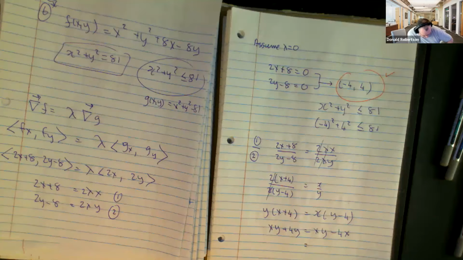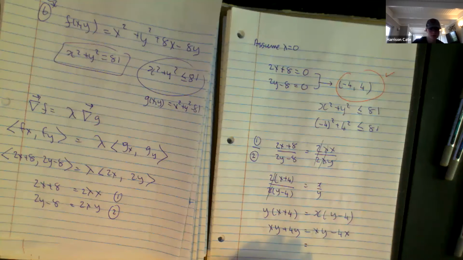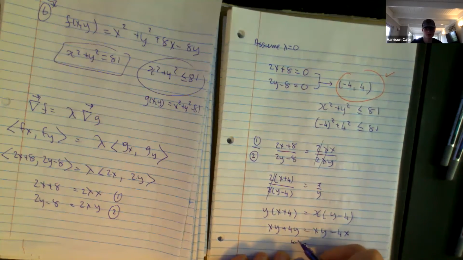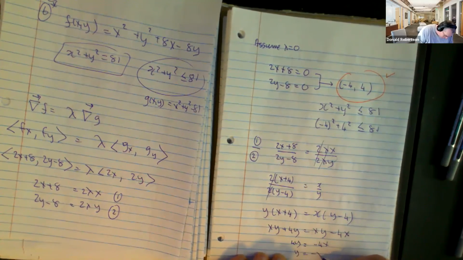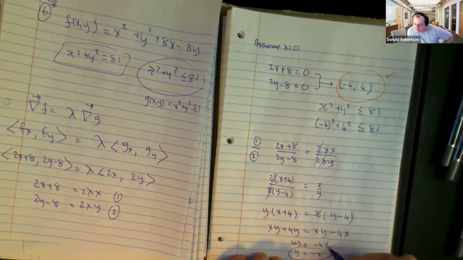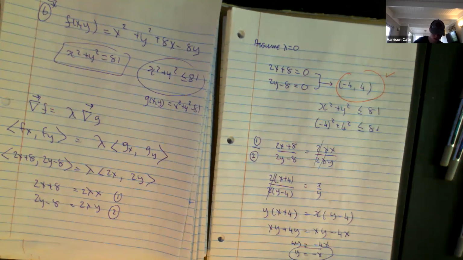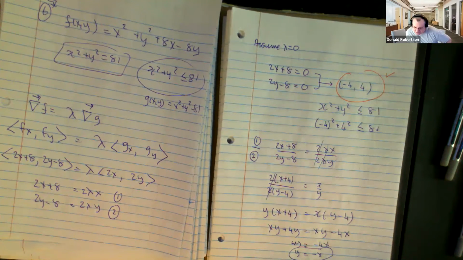We can subtract an xy from both sides, and divide both sides by 4. Haven't I found then, or haven't we found, because you told me what to do, the connection between the x and the y? In this case, isn't y equal to negative x, right? That has to be true in this situation.